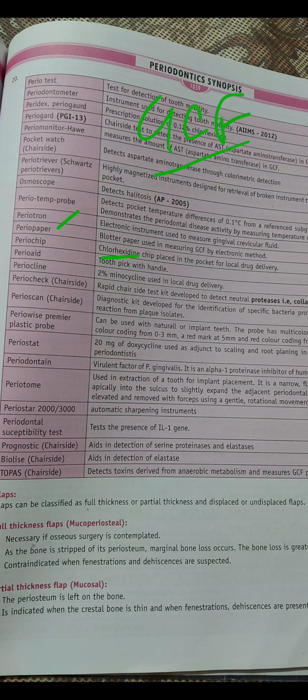Next is Perio Aid. Now this is a toothpick with a handle. Okay, it sounds like a first aid box, but it's not. It's a toothpick with a handle. Okay, so it's a toothpick actually. Perio Aid. Next we have Periocline. It's 2% minocycline used in local drug delivery. Sometimes we need to have local drug deliveries, so we need Periocline. It's just like a clip, having minocycline, so you need to remember Periocline.